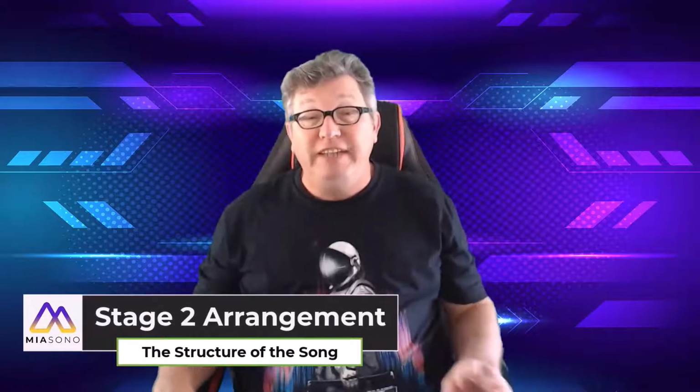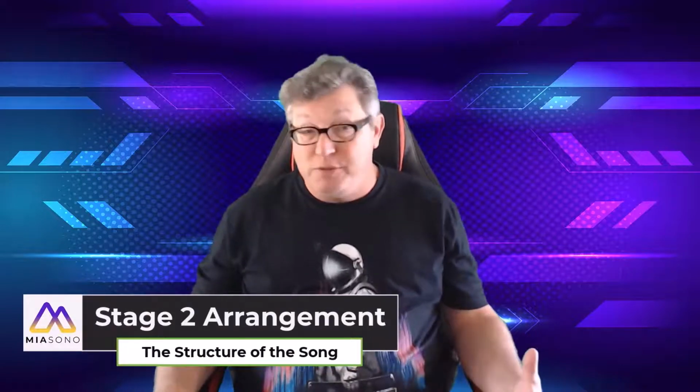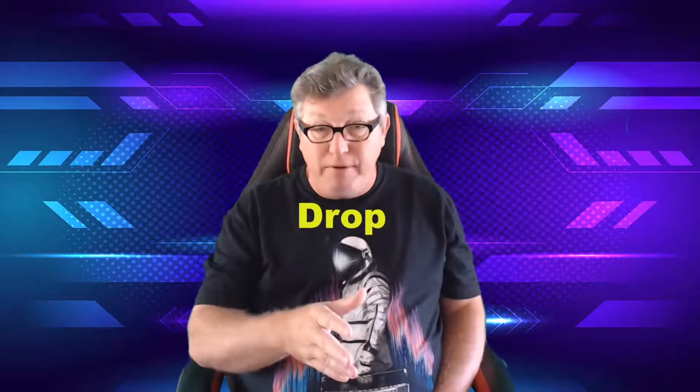Now we jump into stage 2, which is the arrangement of the song. Now with this, everything seems to follow a very simple formula, no matter what genre of electronic dance music you're making. And this formula is intro, breakdown, drop, second breakdown, and outro. Depending on what genre you're making, these can be different lengths in time. But we're doing deep house on this one.